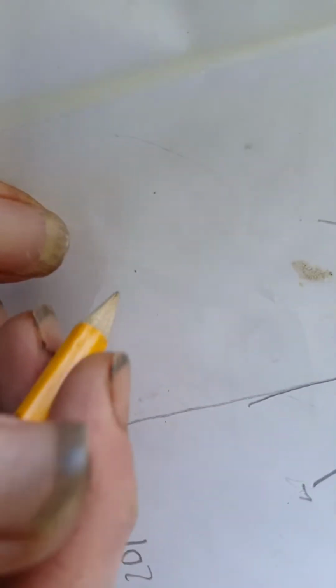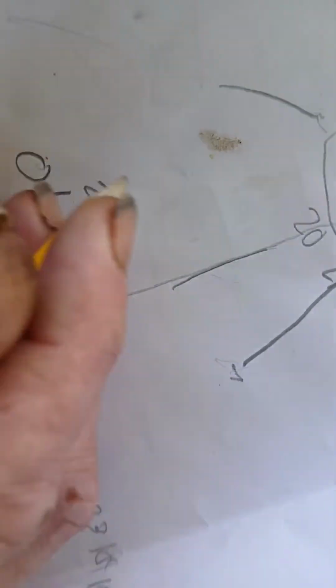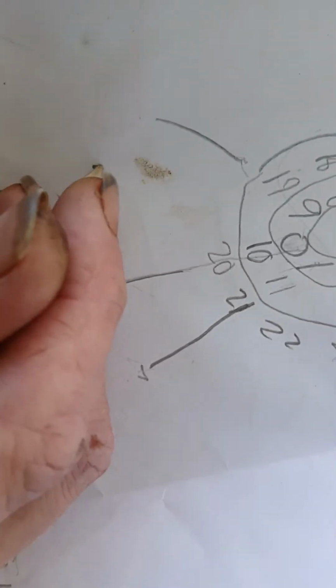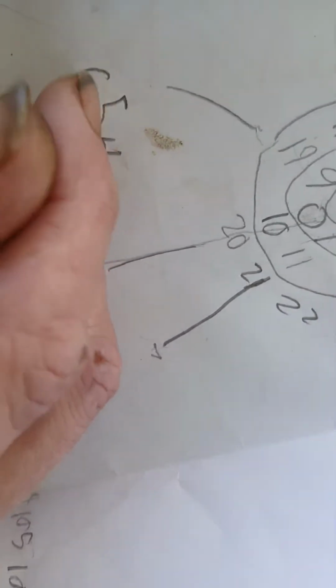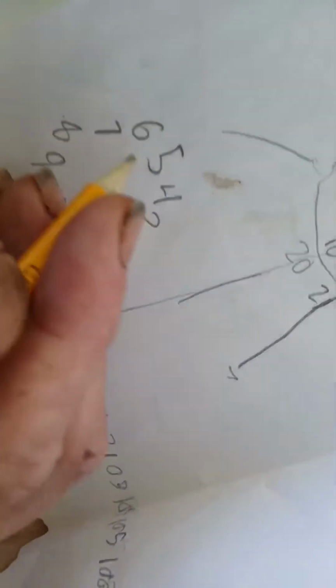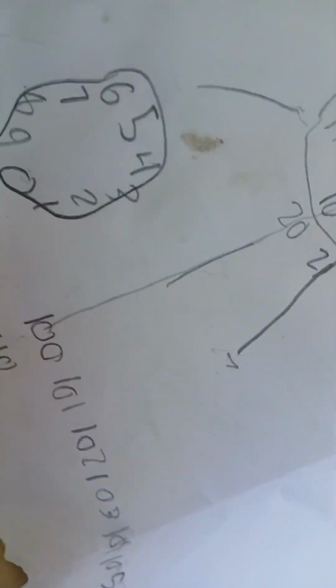But yeah, so you just go 0 through 9. So 0, 1, 2, 3. Oh sure, I didn't make a very good circle there. 4. The 5's above the 0. 6, 7, 8, 9. That'd be your first ring. So make that your first ring or whatever, so you don't get confused.